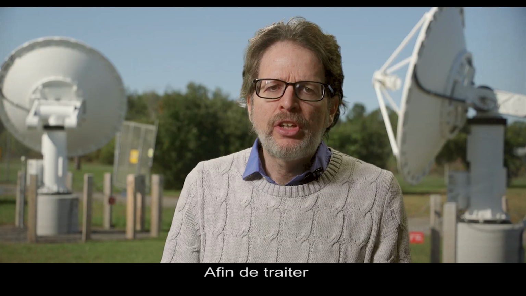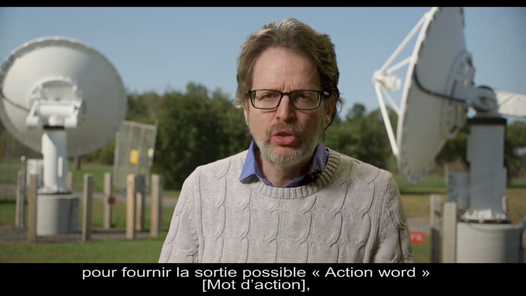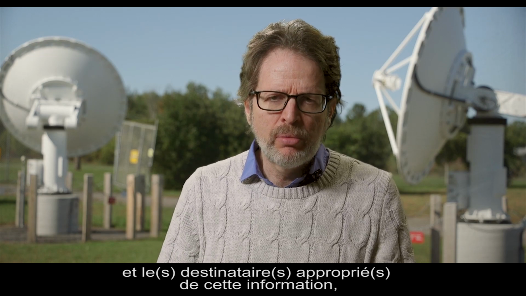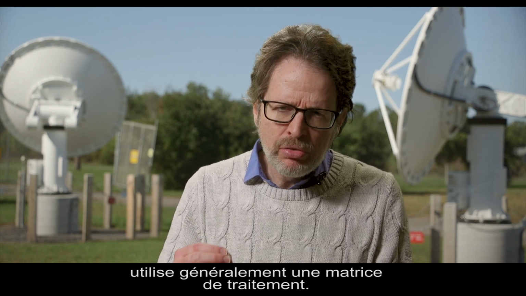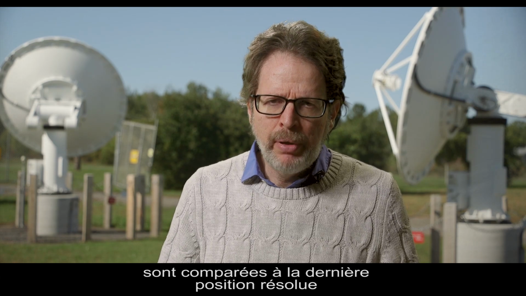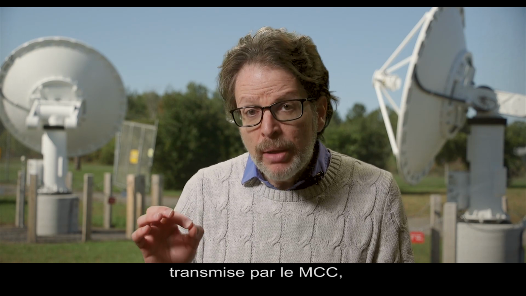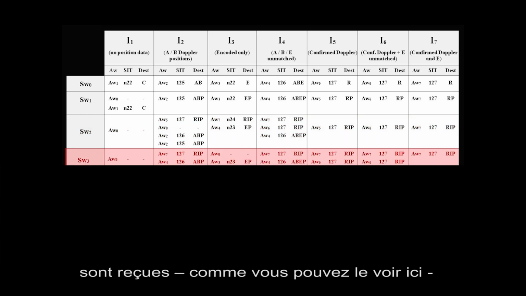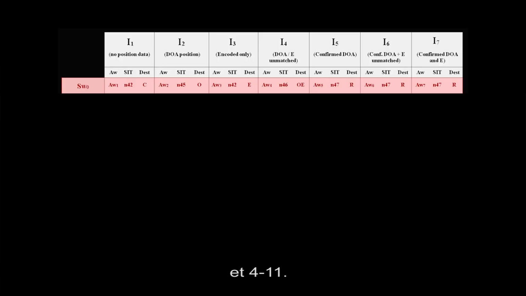In order to process each input status combination to provide the possible output, action word, the corresponding SIT message numbers, and the appropriate recipients of this information, the MCC software generally uses a processing matrix. As a general rule, all input position data is compared to the last resolved position transmitted by the MCC, except for when additional encoded position data is received. As you can see here, tables 410 and 411.